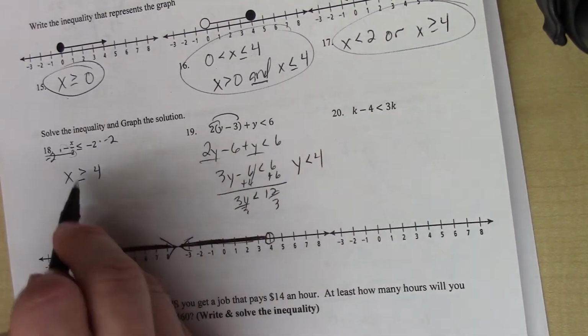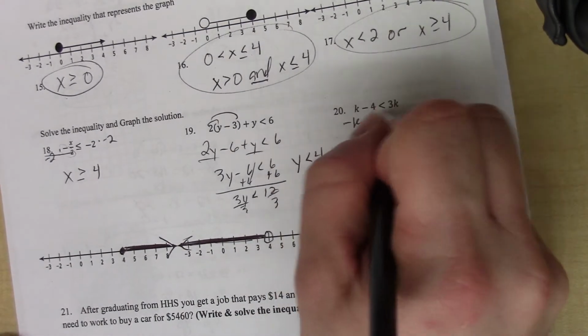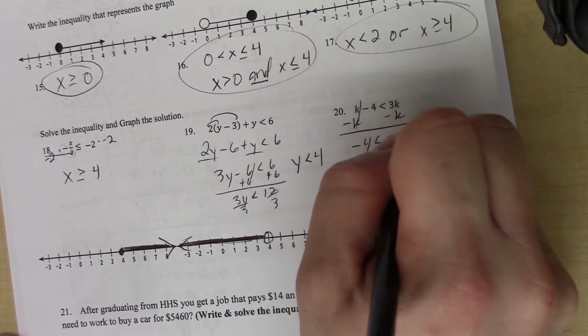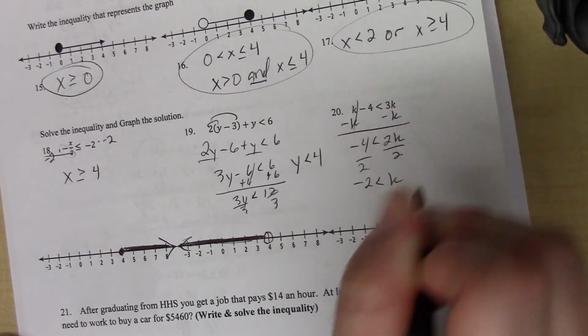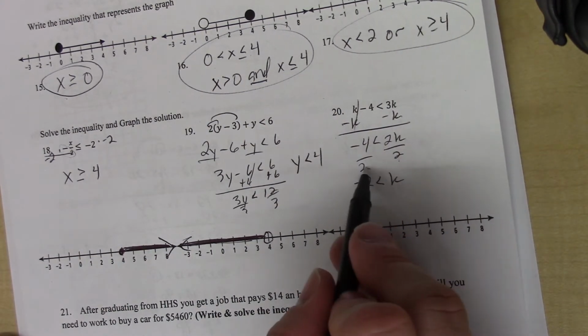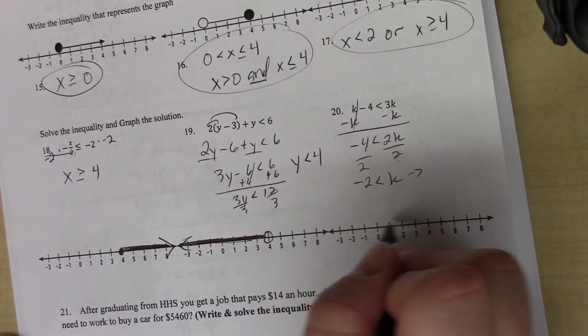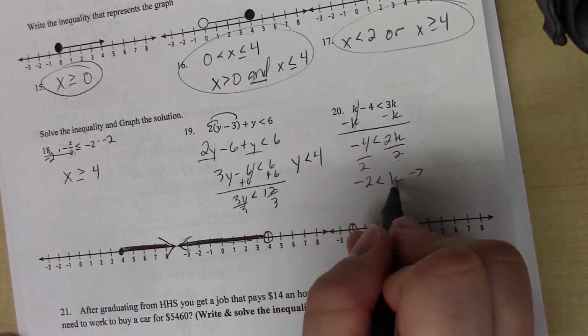Right, it's pointing that way, just like that's pointing that way, as long as your variable's on the left side, which here kind of messes with us because we want to get rid of that k, and then divide, and I get -2 is less than k. I'm not going to switch because I did not divide by a negative, okay? But I'm going to rewrite this. I know I got to have an open circle at -2. And I need -2 to be less than all of the k.